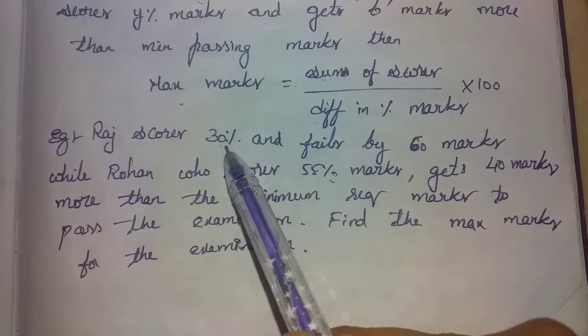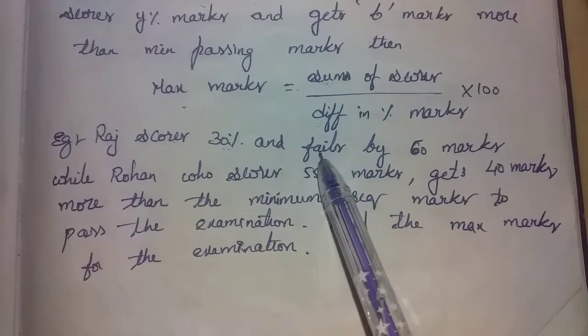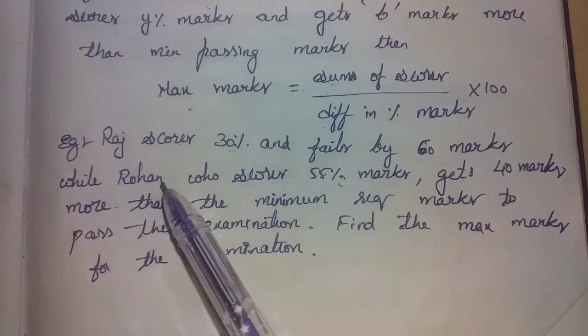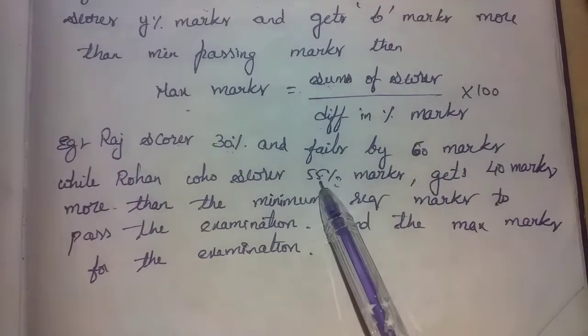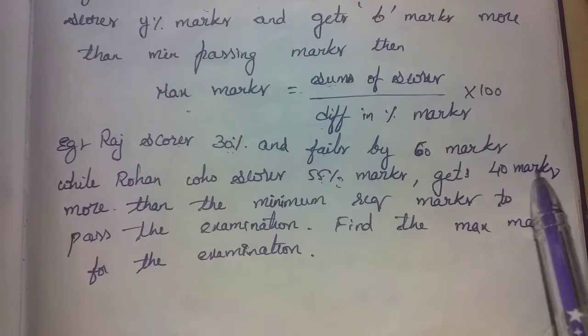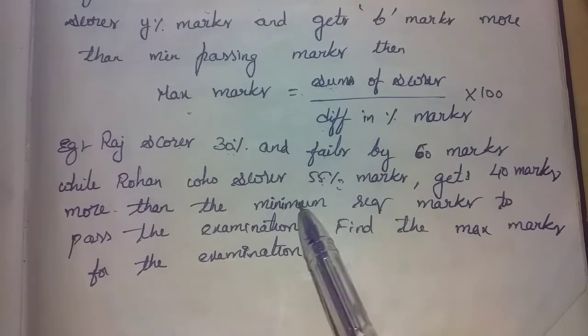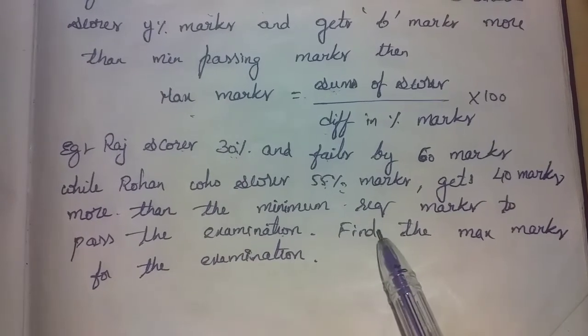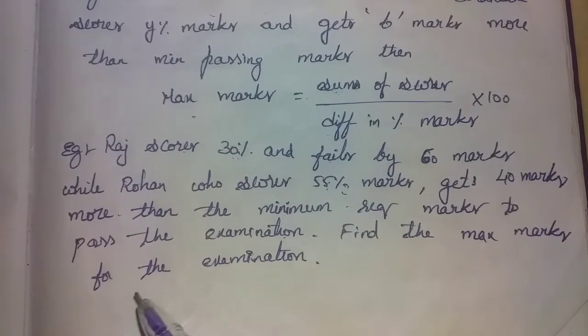Raj scores 30% and fails by 60 marks, while Rohan scores 55% and gets 40 marks more than the minimum marks to pass the examination. Find the maximum marks for the examination.